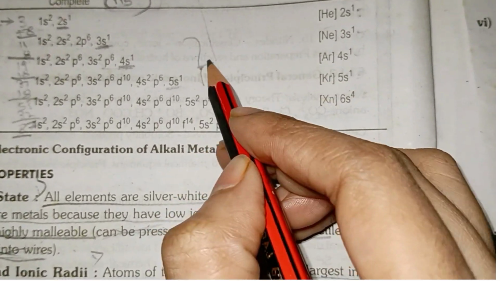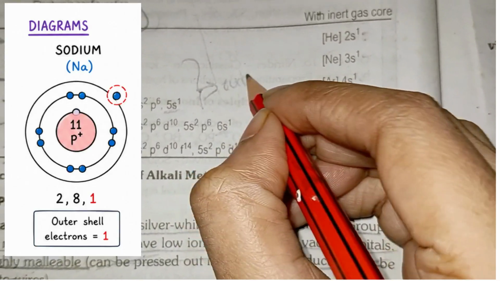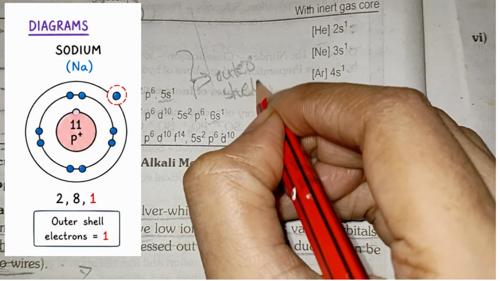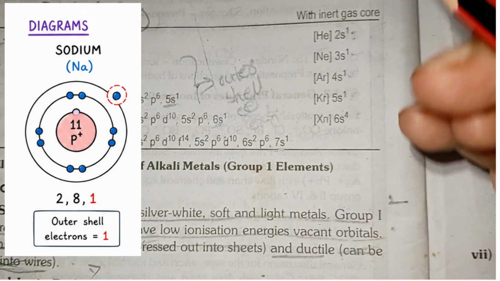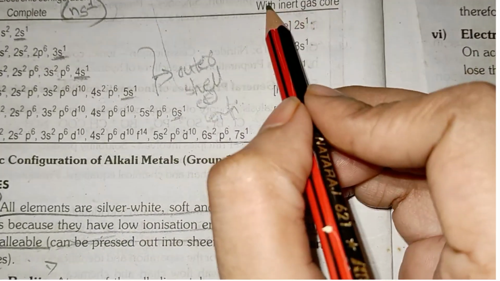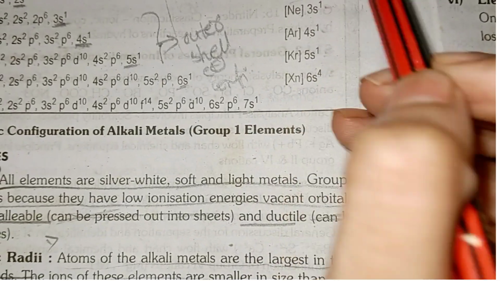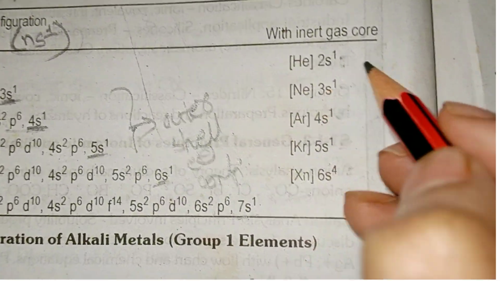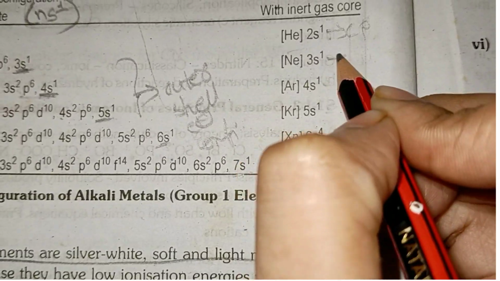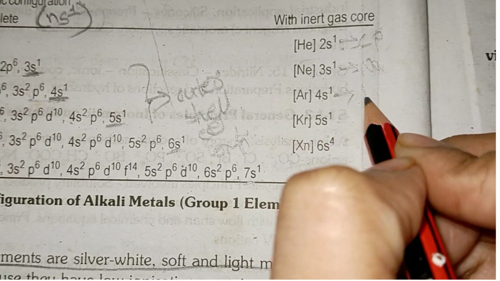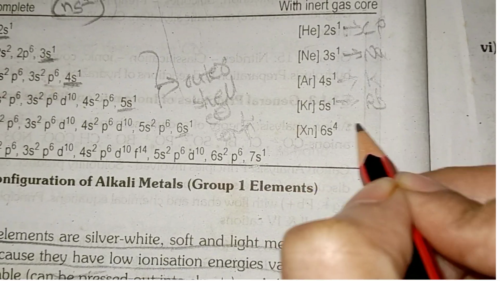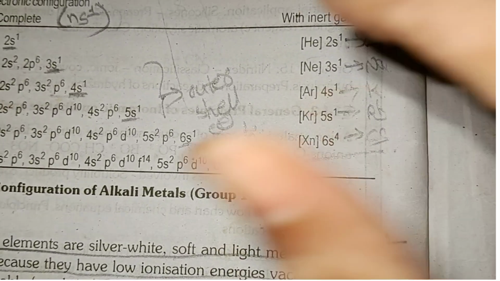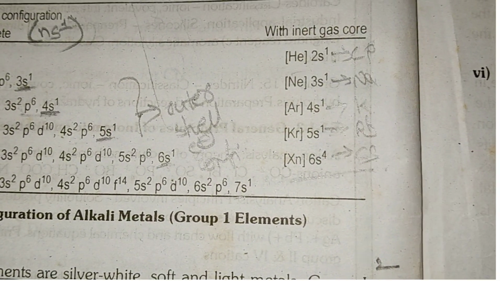This is the outer shell electronic configuration. You can see this inert gas core, which means the noble gas configuration. This is for lithium, this is for sodium, this is for potassium, this is for rubidium and this is for cesium. This is the noble gas configuration.